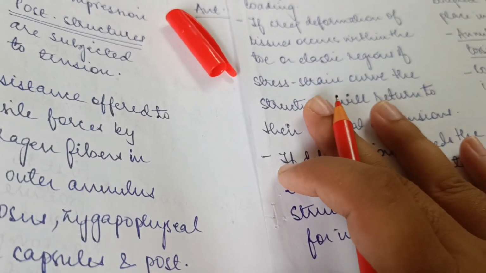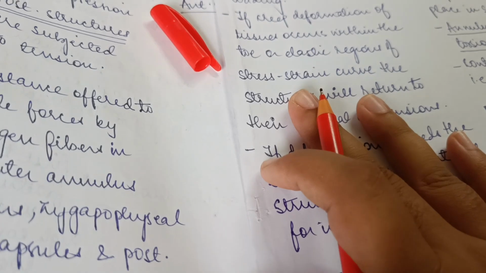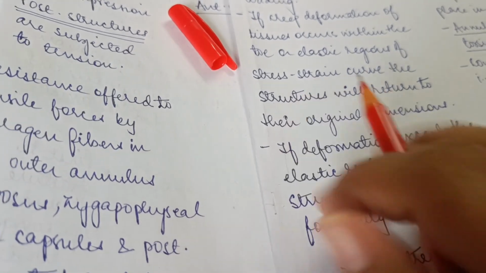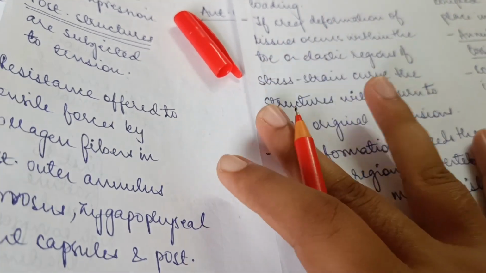So this is it for today's lecture. In the next lecture, we'll be starting with the kinetics and kinematics of the cervical, thoracic, lumbar and sacral region.